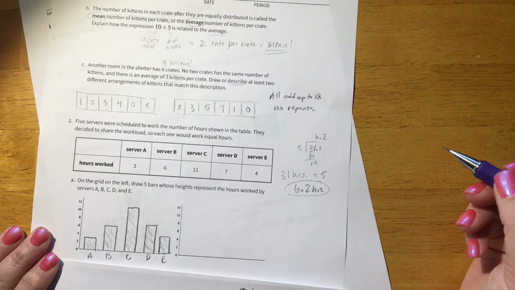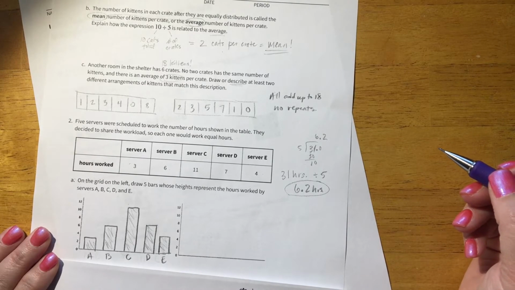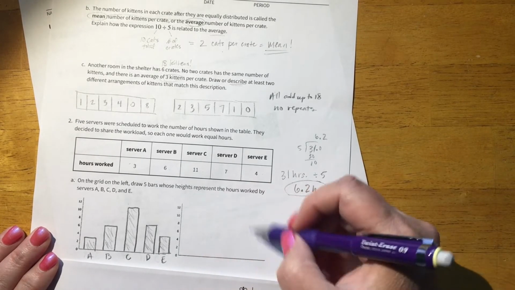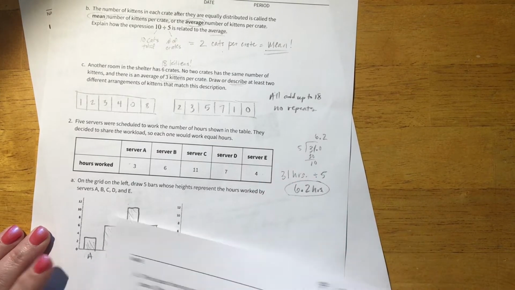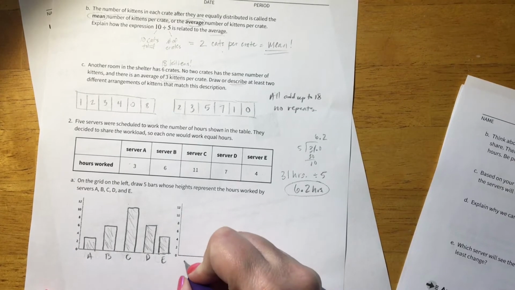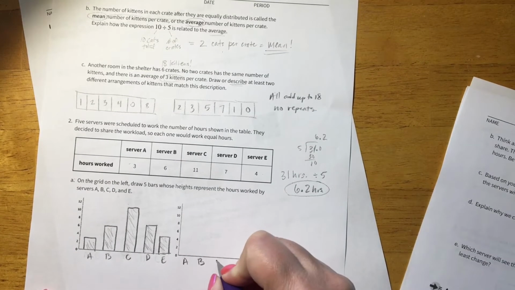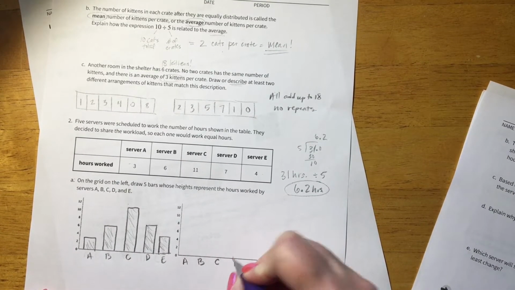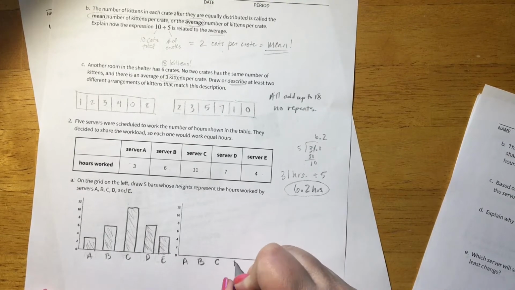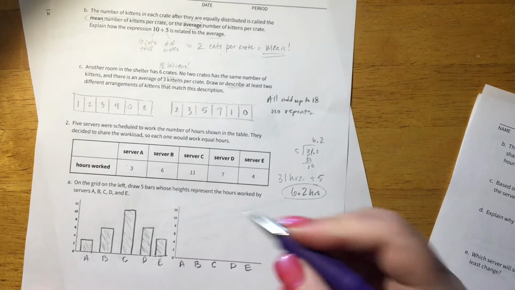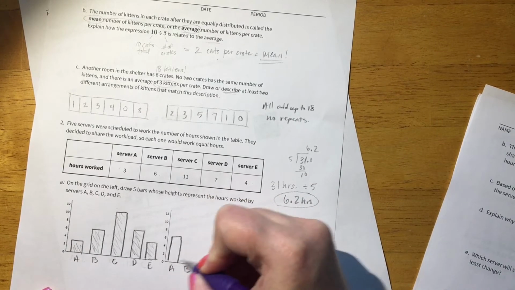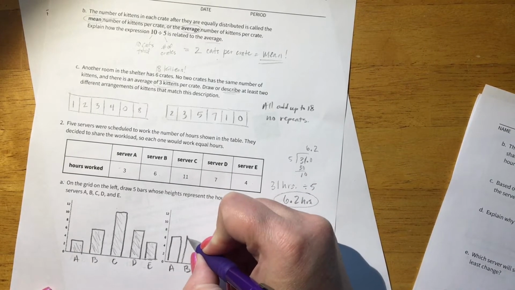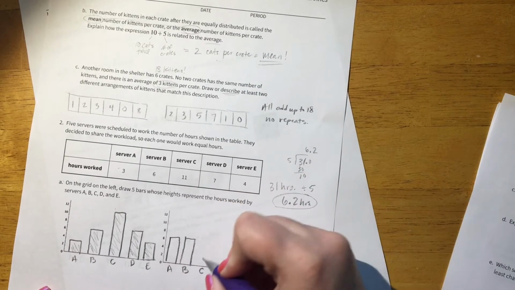So what that tells us is that each of my bars now is going to be just over 6 hours tall. Once again, I've got A, B, C, D and E. A's bar is going to be just over 6 tall. B's bar is the same height, just over 6 tall.